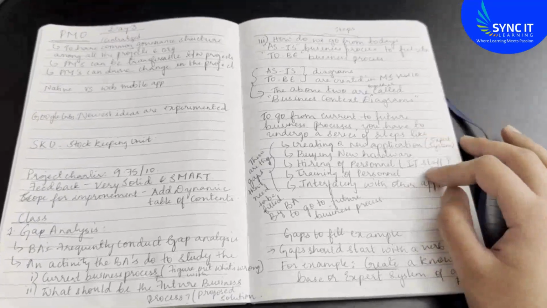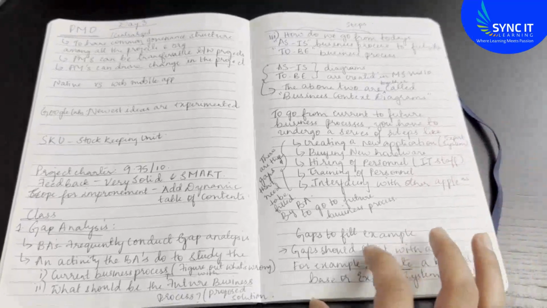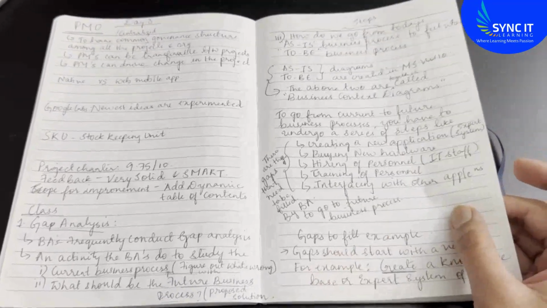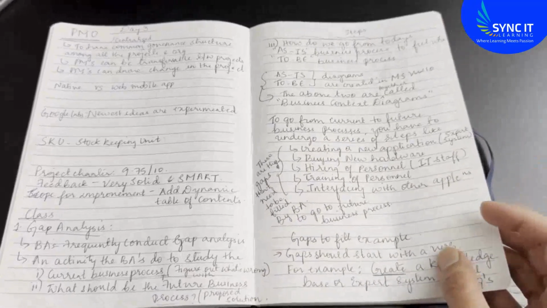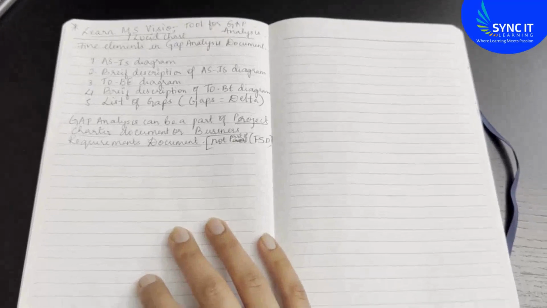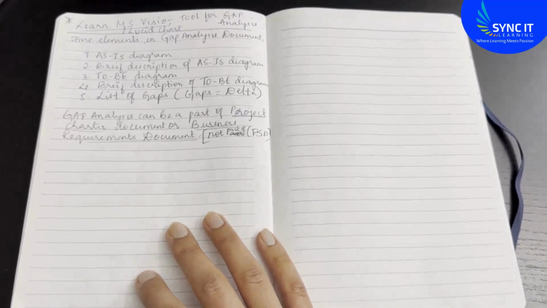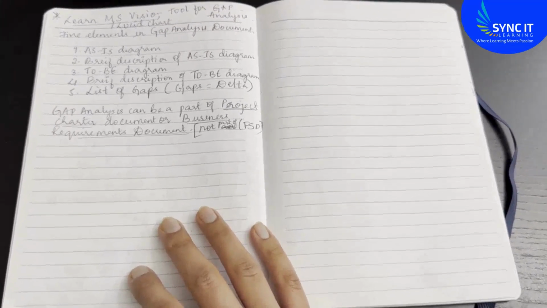Here are some steps that you can follow to go from current business process to future business process. And we looked at some examples for gaps to fill, and that gaps should always start with a verb. We learned that MS Visio is a tool for gap analysis, and the sections are the 5 elements in a gap analysis document.